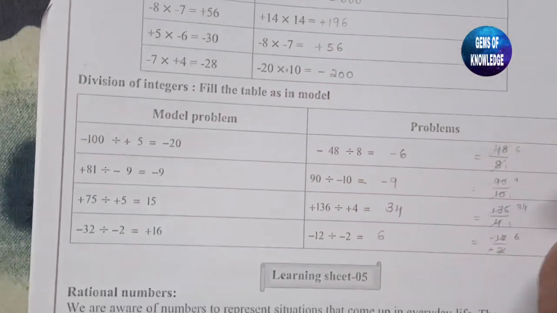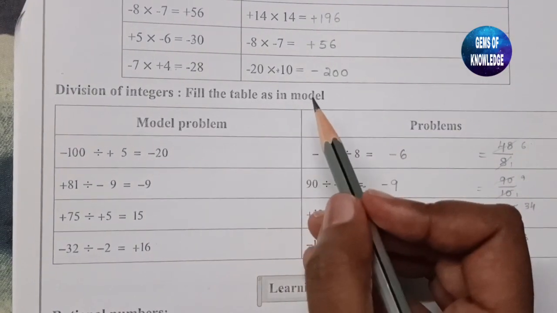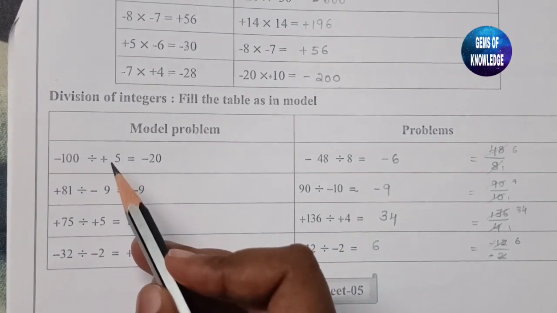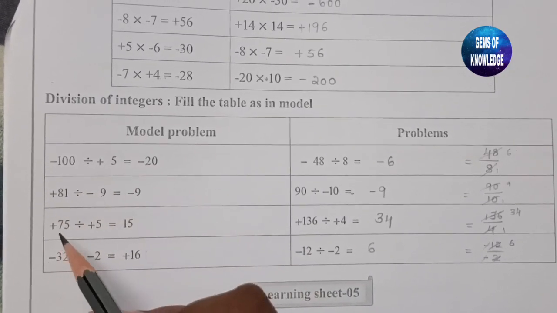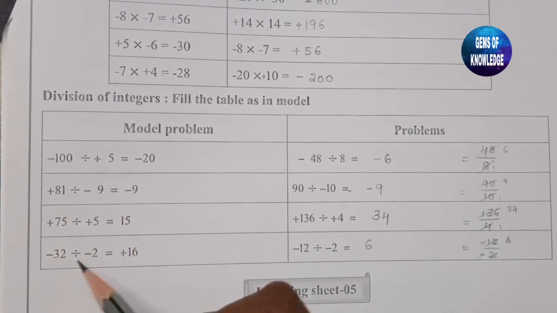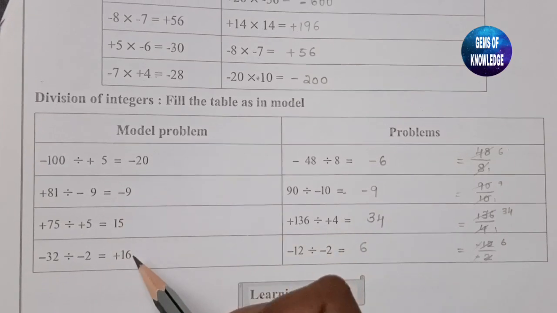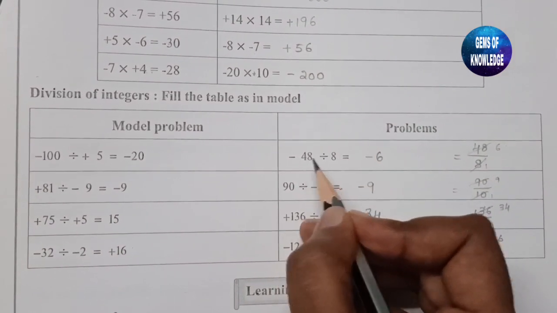Okay, then division of integers is given. Fill in the blanks as the model. Same, it has been divided here also. 100 is divided by 5, 81 is divided by 9, 75 is divided by 5, and 32 is divided by 2 to get all these answers. Similarly here also 48 is divided by 8.